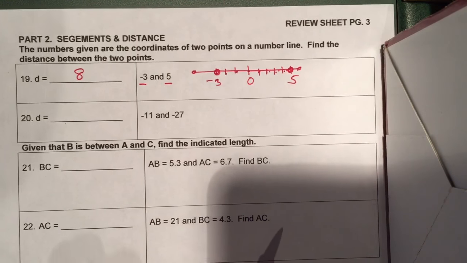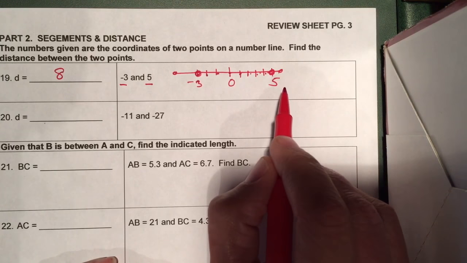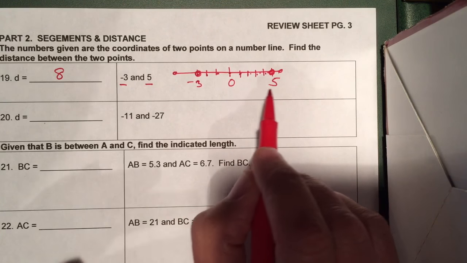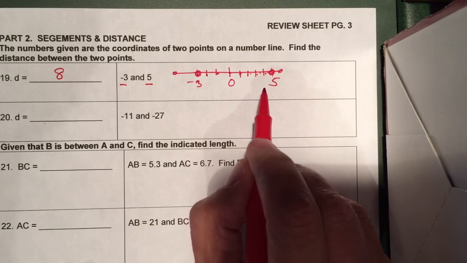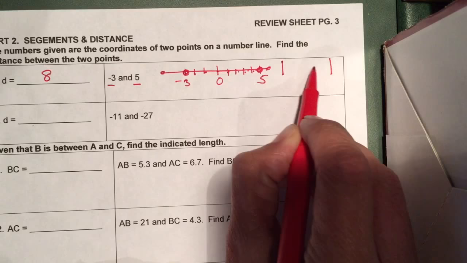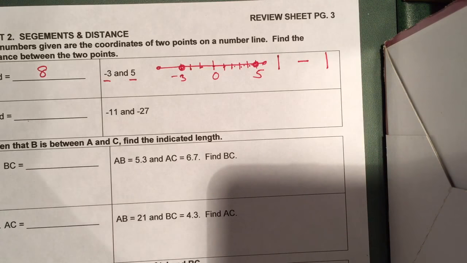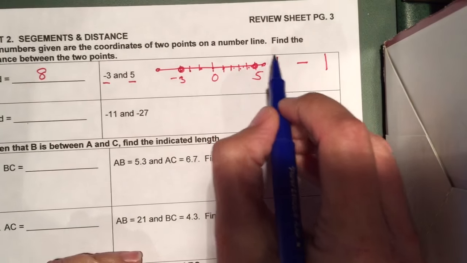If you want to do it using absolute value, remember absolute value is the distance that a number is from 0, or a distance between 2 points based on how you use it. So what we're going to do is the absolute value of the difference between the two coordinates. The absolute value of the difference. So the difference is subtraction.